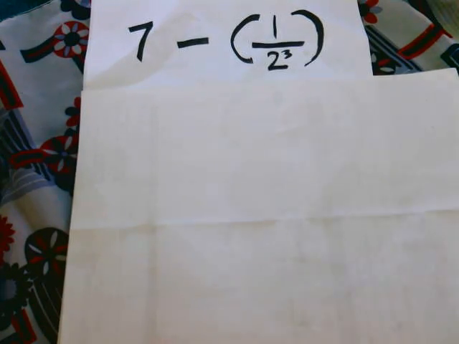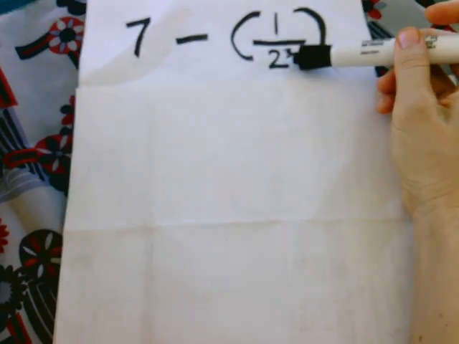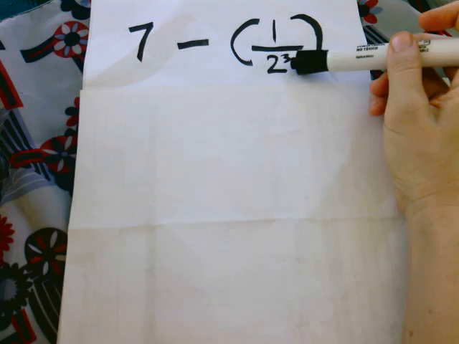This problem is 7 minus 1 over 2 cubed. That's 7 minus 1 over 2 to the third power. So the first thing to do is we're going to remove the exponent. So 2 to the third power is the same thing as 2 times 2 times 2.